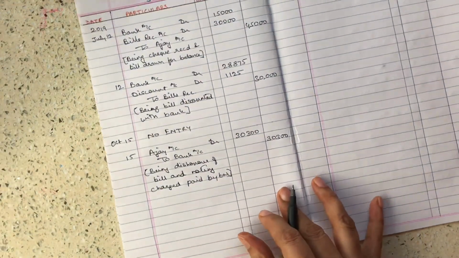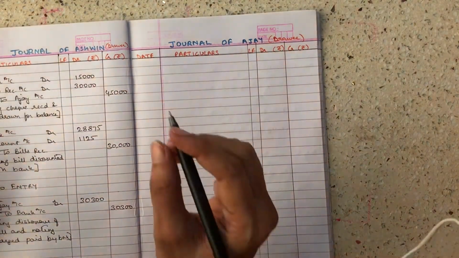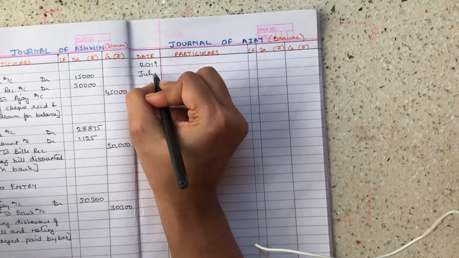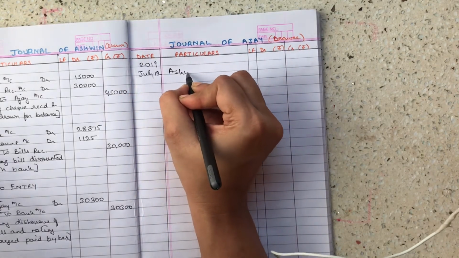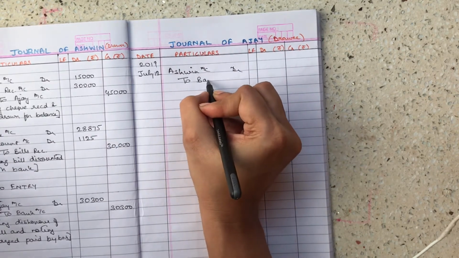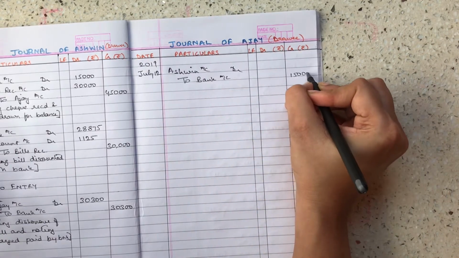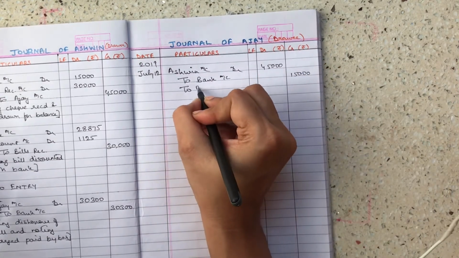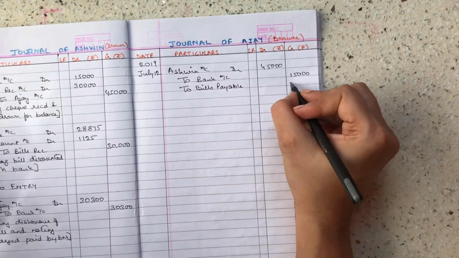Okay. Now let's do the same sum in the books of the drawee. So drawee here is Ajay. Write the date first, 2019 July 12th. Who's the drawer? Ashwin. Ashwin account debit to bank, because check is paid for 15,000, right here 15,000, right here 45,000, and to bills payable, how much? 30,000.